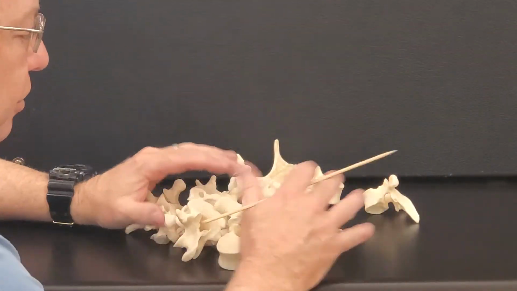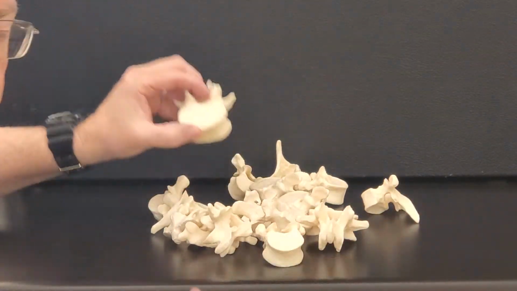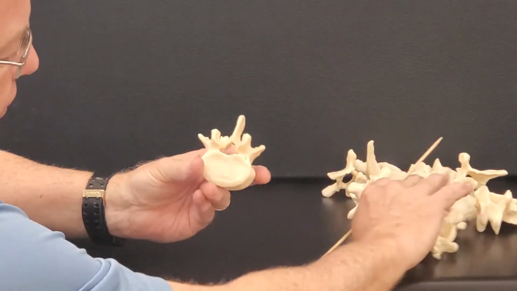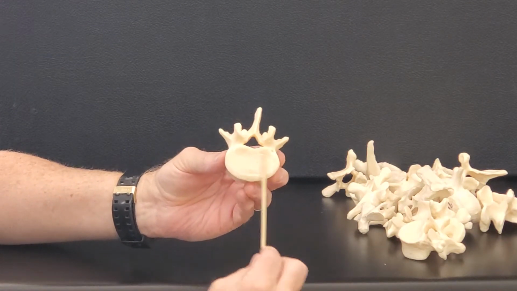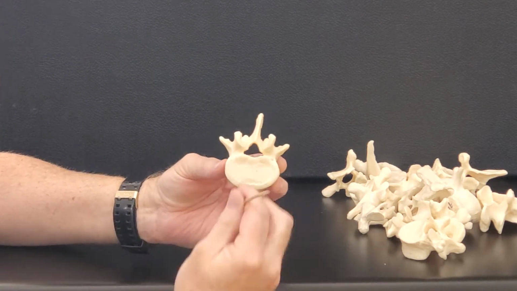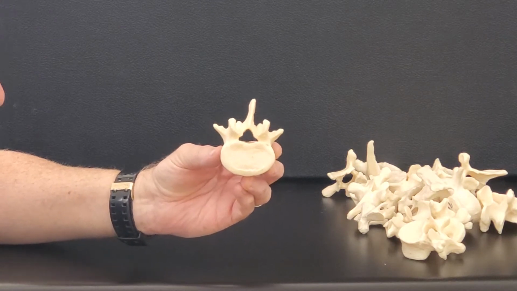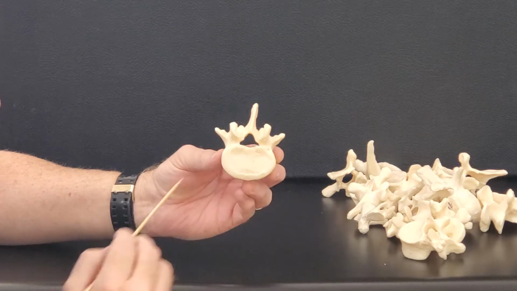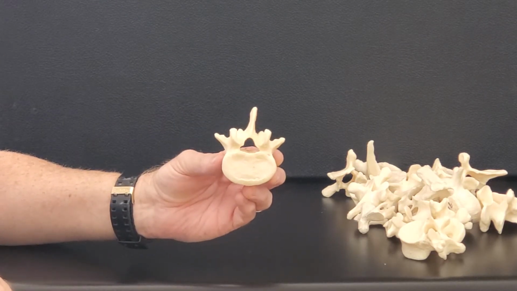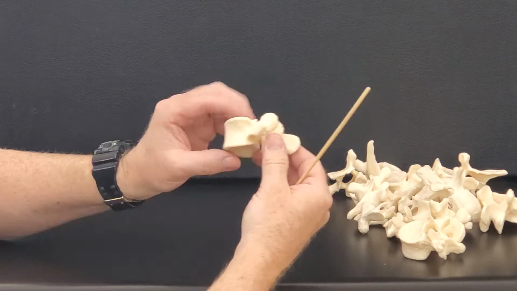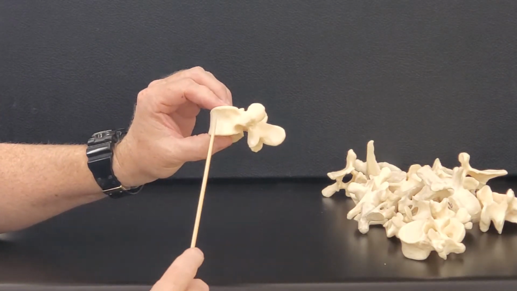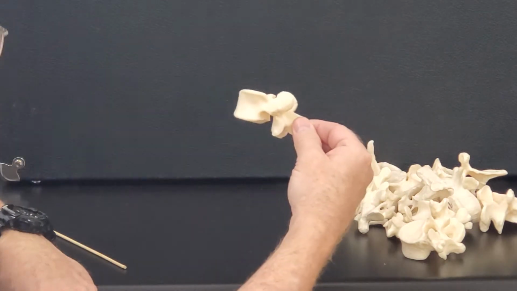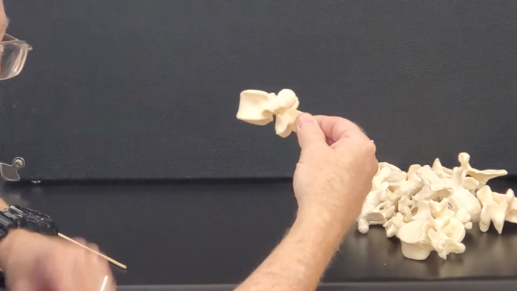Anyway, I have a whole bunch of vertebrae here. If I pick up any generic vertebra, doesn't matter which one I pick up, you should be able to see these anatomical features. You can see this part is called the body. The hole here would be called the vertebral foramen. And then I have two transverse processes sticking off the side, and I have a spinous process sticking off the back. If I look at it from a lateral view, I can see the body and I can see the spinous process. Most likely this would be a lumbar vertebrae because of the size and the shape.